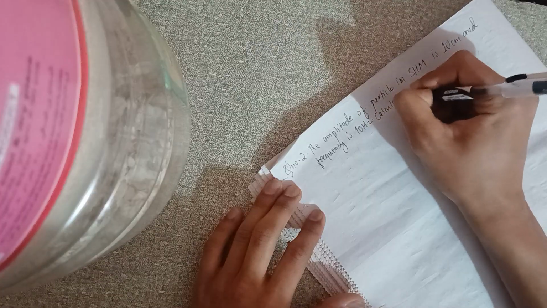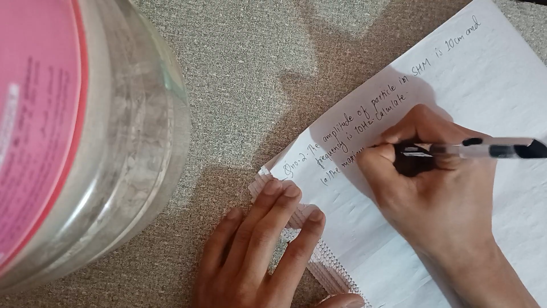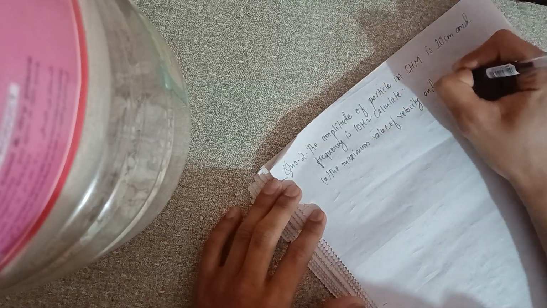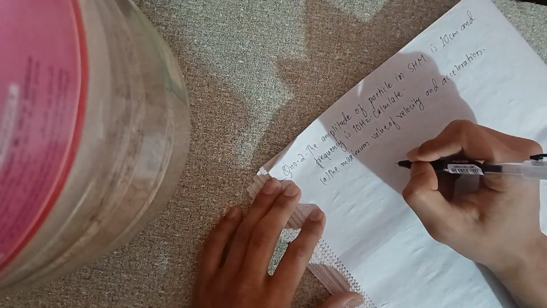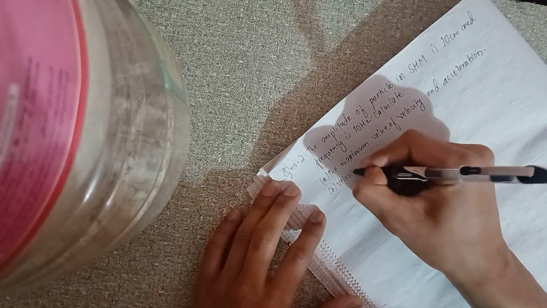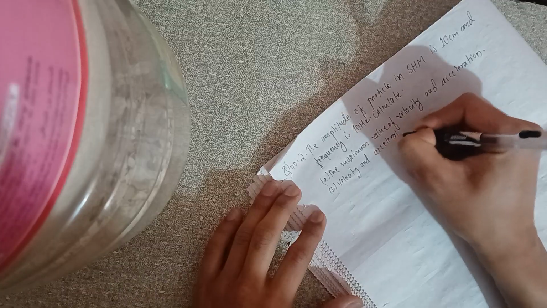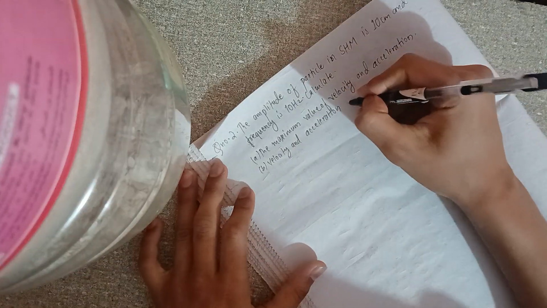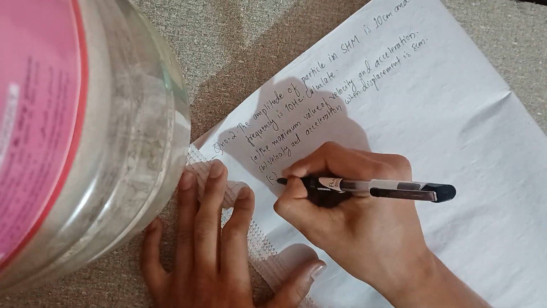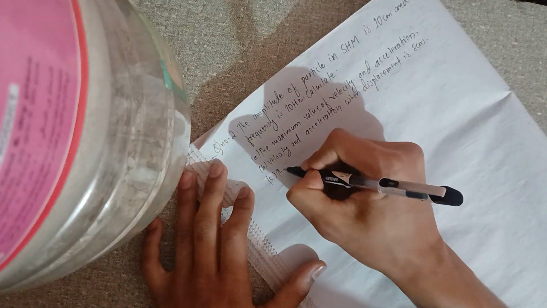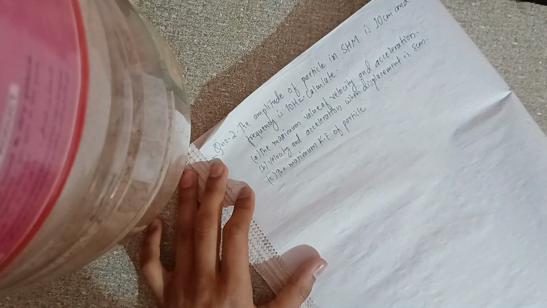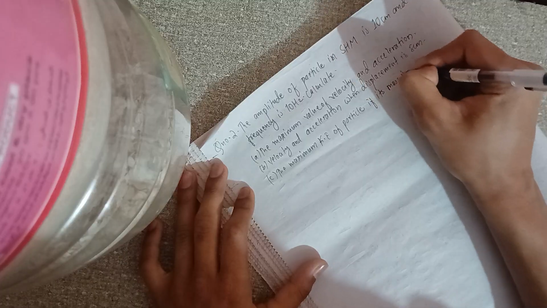Calculate the maximum value of velocity and acceleration of particle, and velocity and acceleration when displacement is 5 cm, and C, we have maximum kinetic energy of particle if its mass is 0.2 kg.